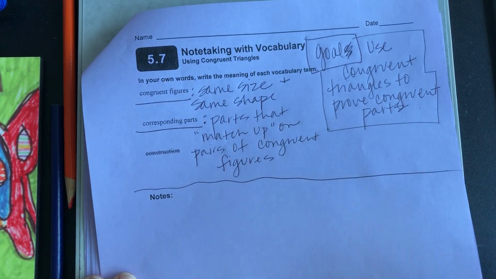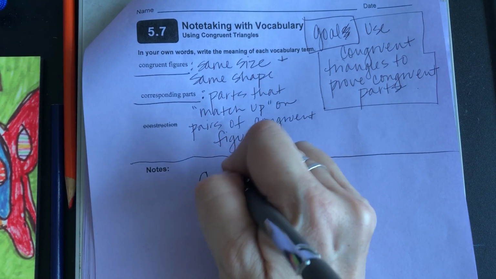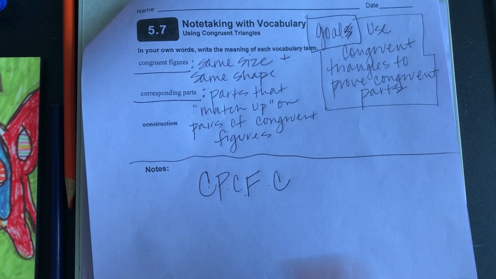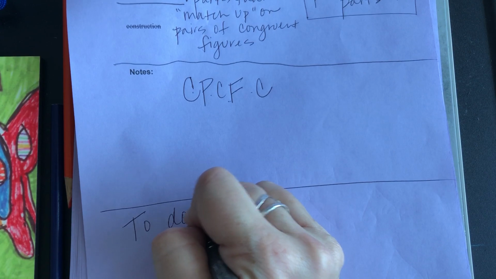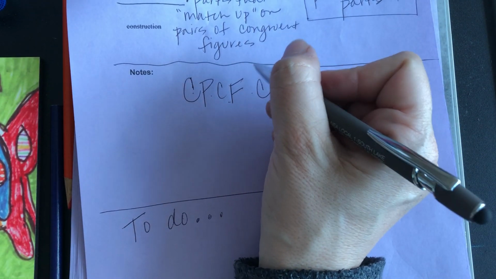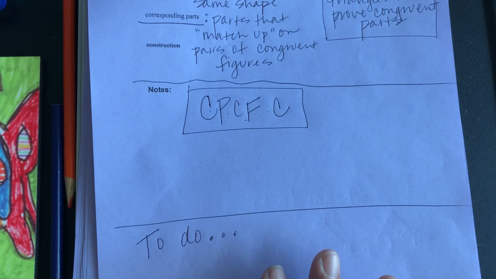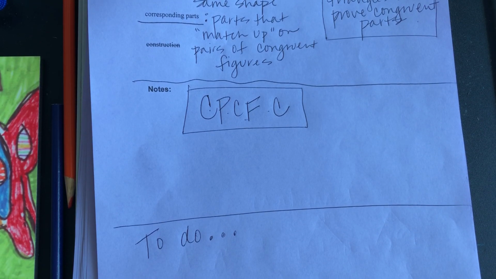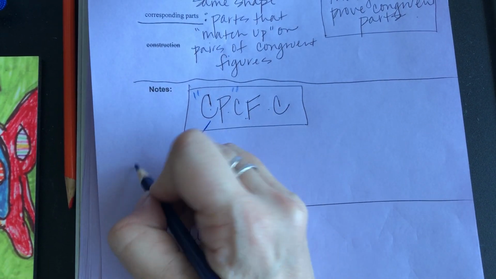Down in our notes section, I'm going to explain two things. A big idea that I call CPCFC. And then underneath that, we're going to have a little section about what this is, and a little to-do explanation. But what is this CPCFC idea? We're going to use this acronym throughout. The CP together reads corresponding parts.